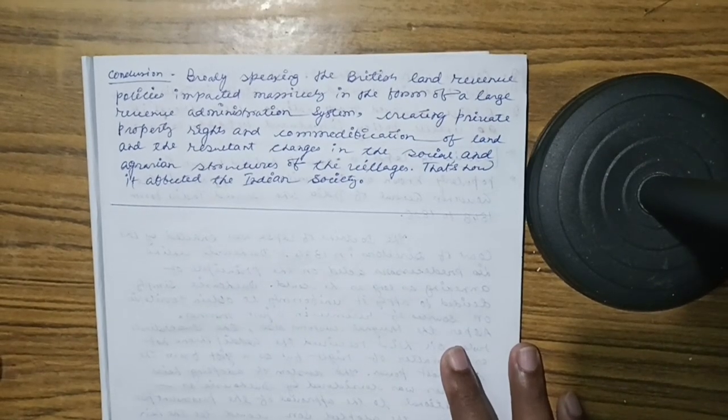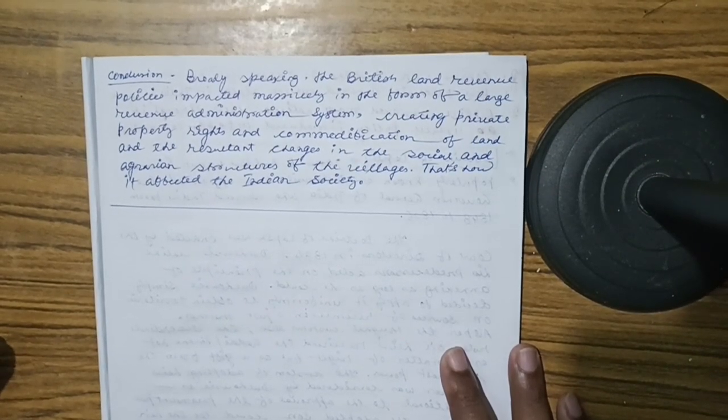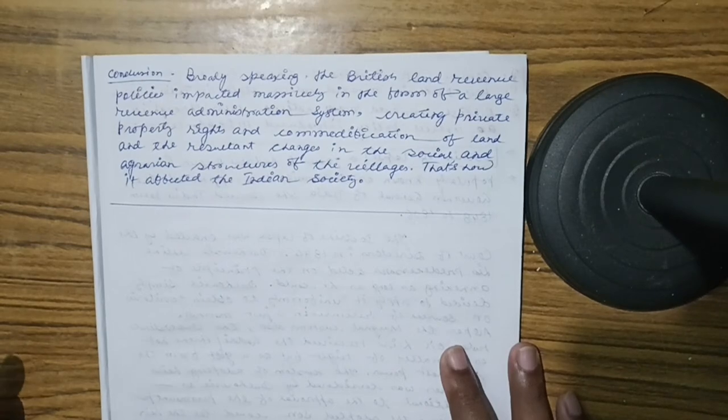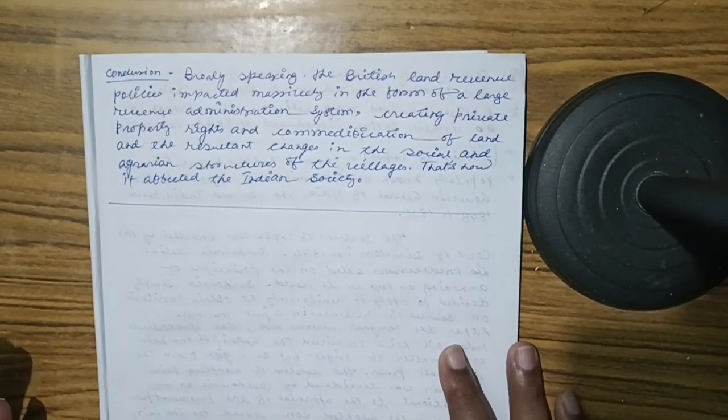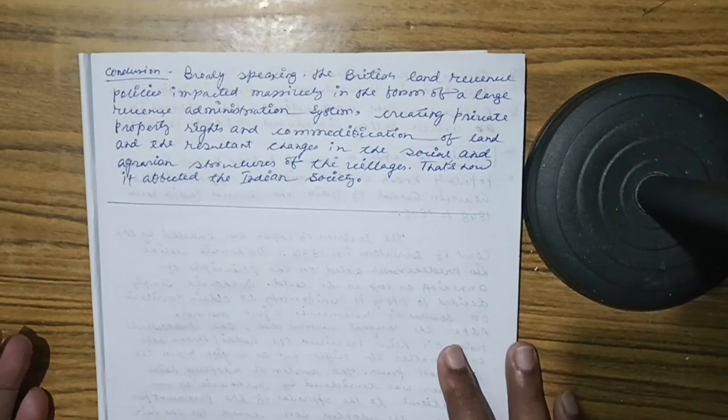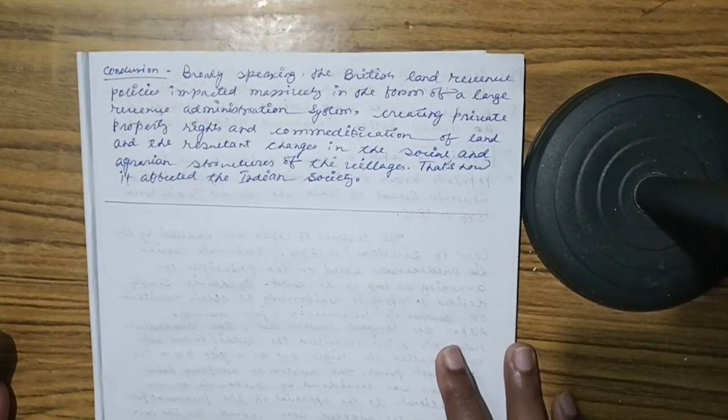Okay, so Indian society was greatly affected by all these three policies. So we can conclude this, and definitely I have discussed all these points. So now you will be able to write in your exam papers confidently, no doubt.